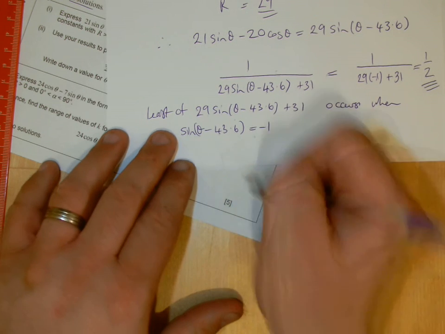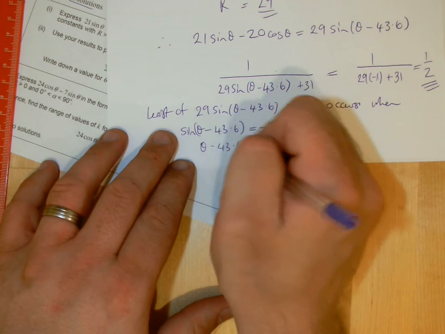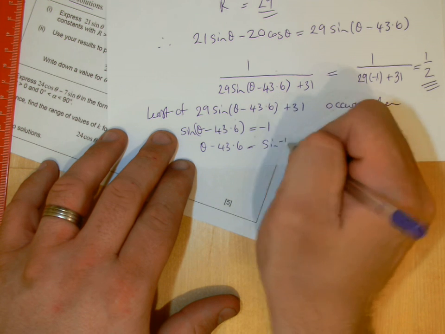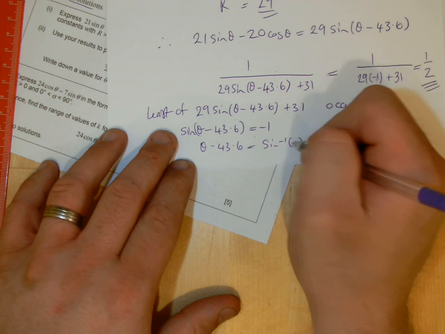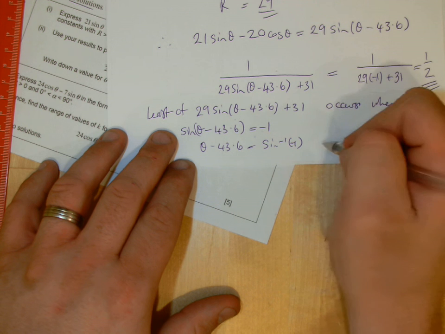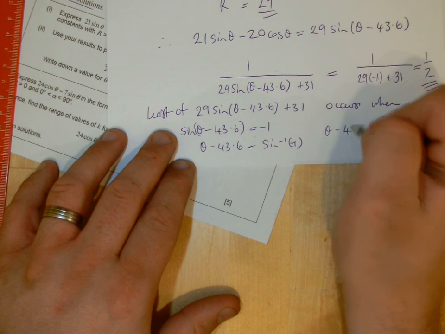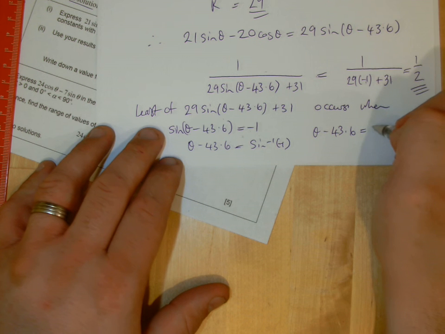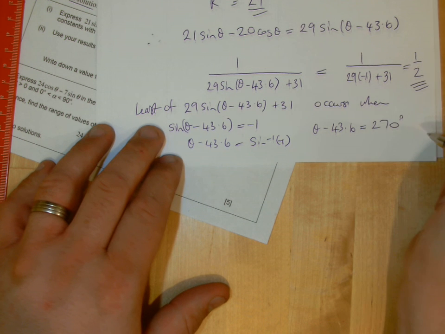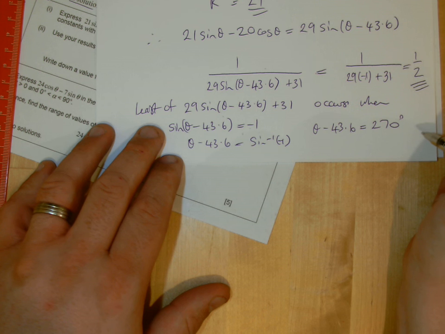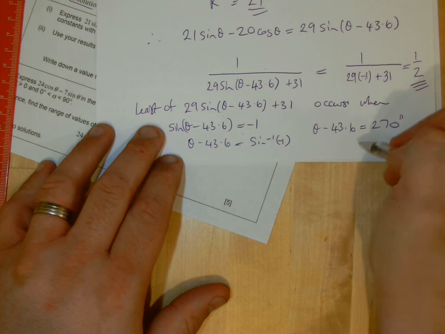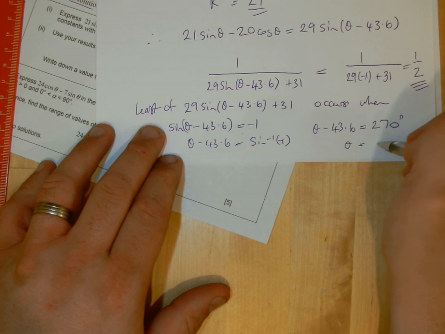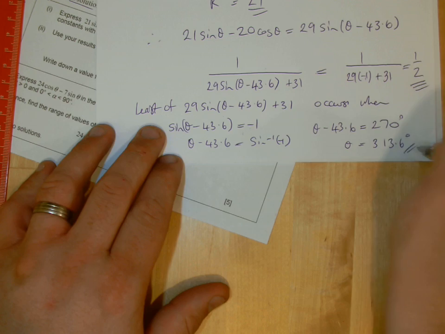So I need to do then theta minus 43.6 equals sine to the minus 1 of 1, or minus 1, sorry. So the minus 1 there. So theta minus 43.6 is equal to, now when that's minus 1, that will be 270 degrees. Okay. So then you just got to take that 43.6 over and add, so you get 313.6 degrees.